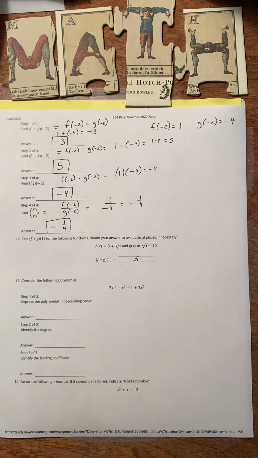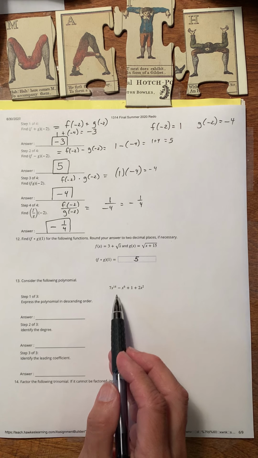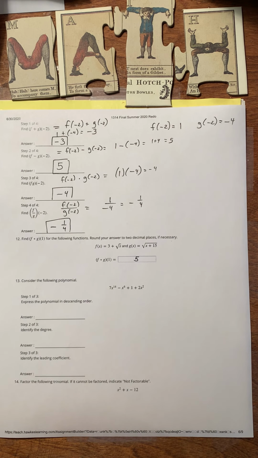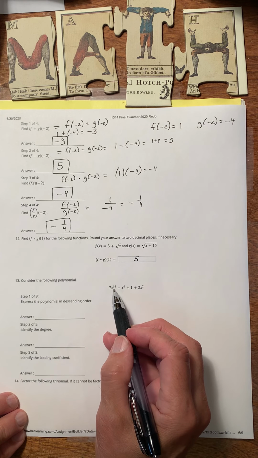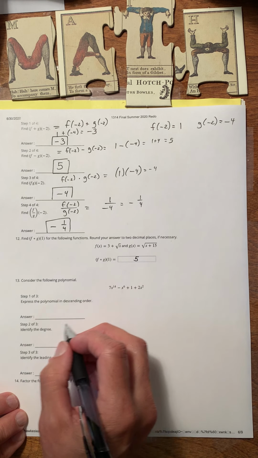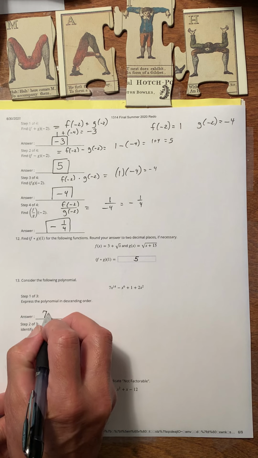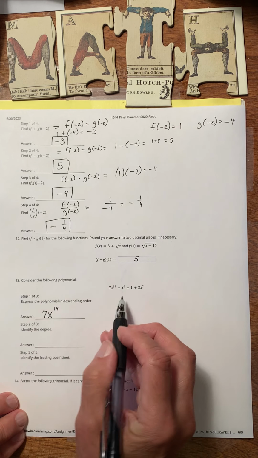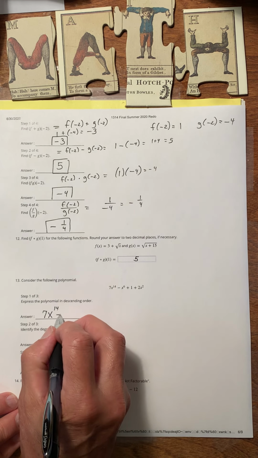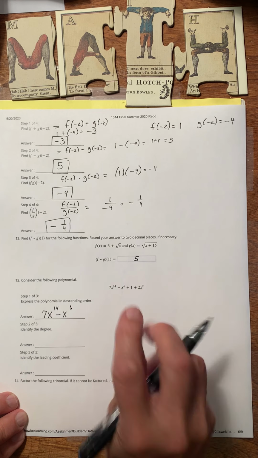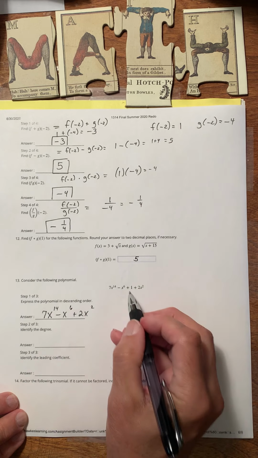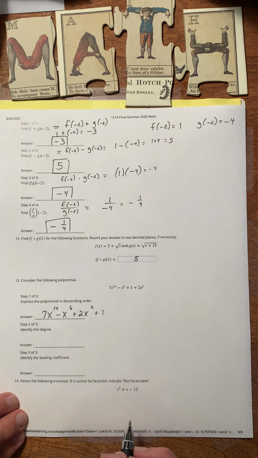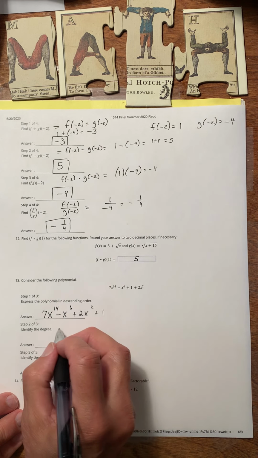All right. Consider the following polynomial. All right, I'm considering it. Express it in descending order. You know what that means. Largest exponent to smallest. So it's going to be 7x to the 14th. What's next? Minus x to the 6th. What's next? Plus 2x squared. What's next? Plus 1.